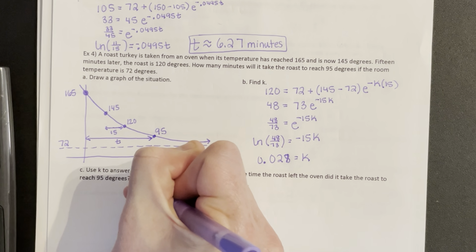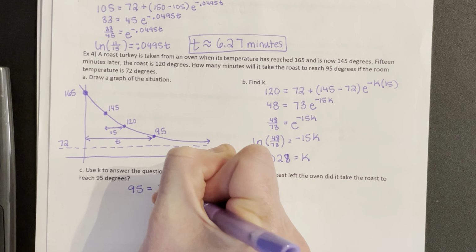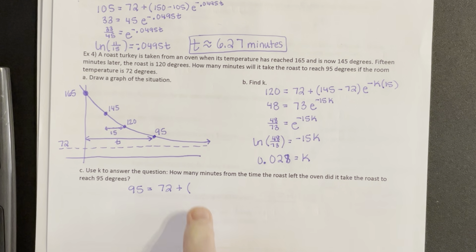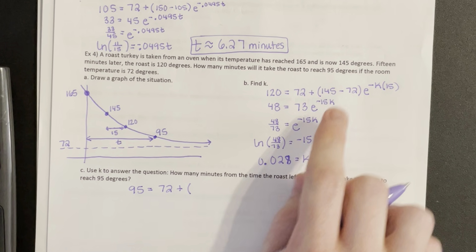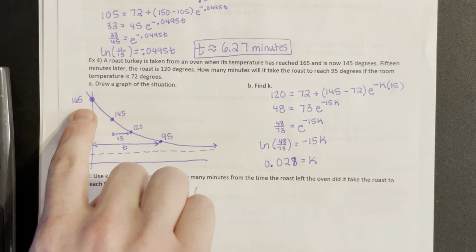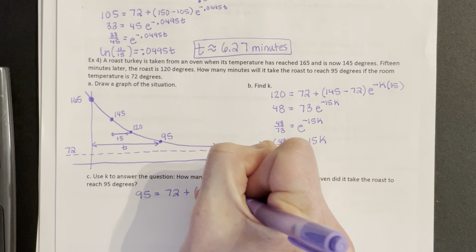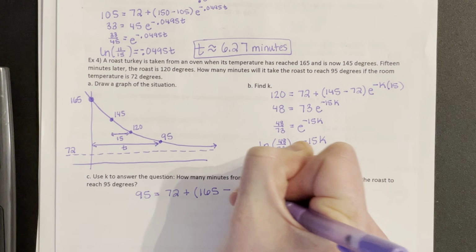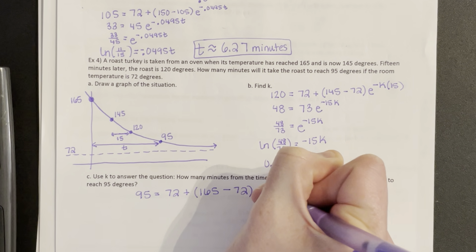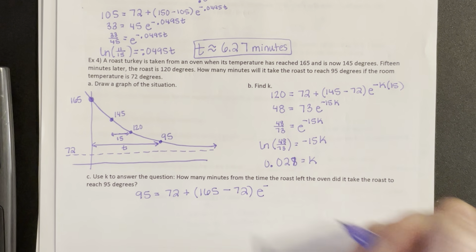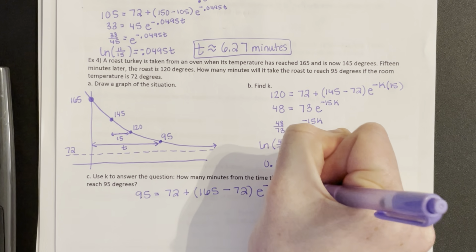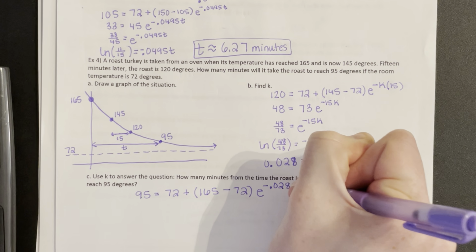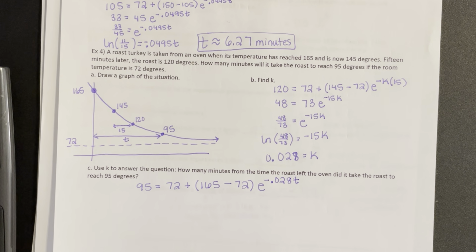So I'm going to say 95 equals 72 plus, our new initial temperature is not 145 anymore because now I'm looking at actually leaving the oven. So 165 minus 72, e to the negative 0.028, so 0.028 is k, t. We solve these little things.